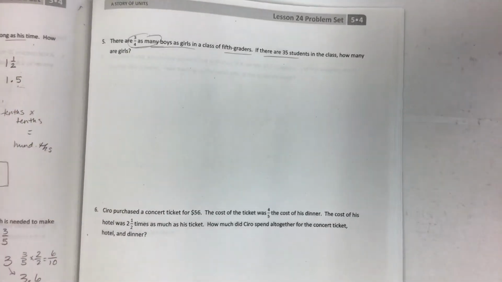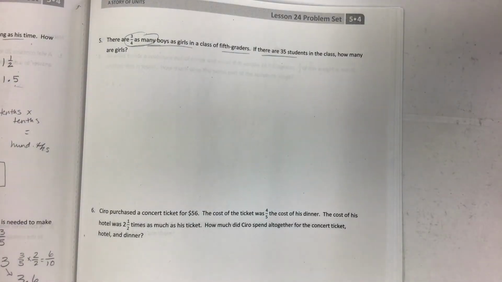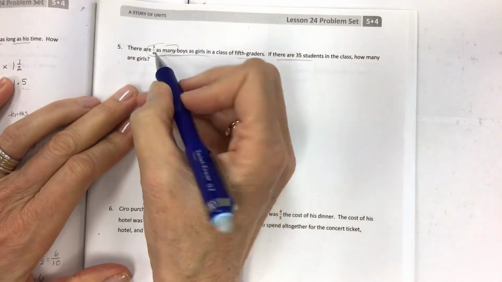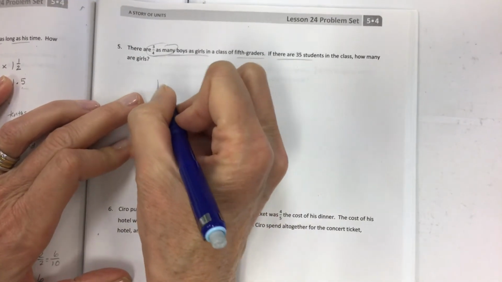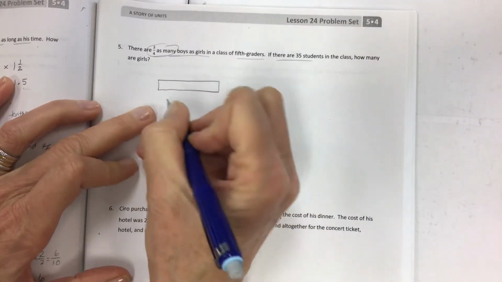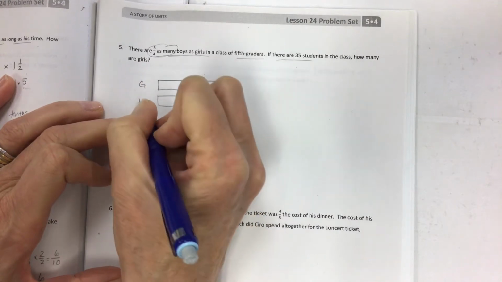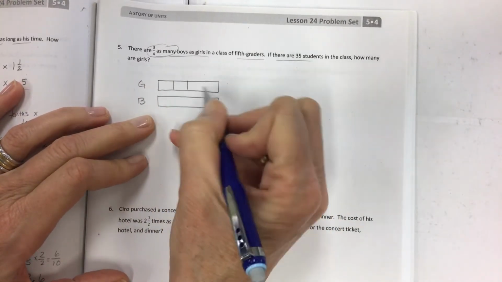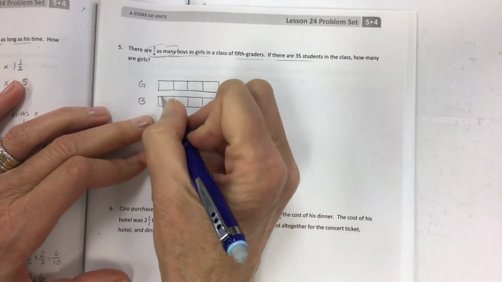So I know kids want to just start multiplying and adding and dividing and all that, and I'm going to say, let's make a tape diagram, okay? So 3/4 as many boys as girls. So if I make the girls and the boys, and there are 3/4 as many boys. So let's break up this section into all the girls and the boys.